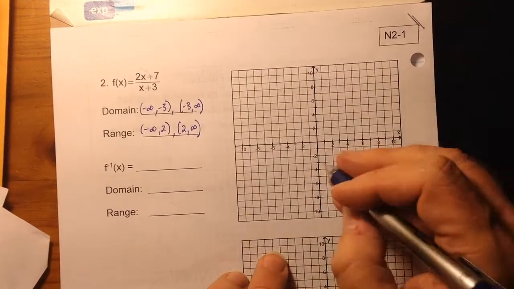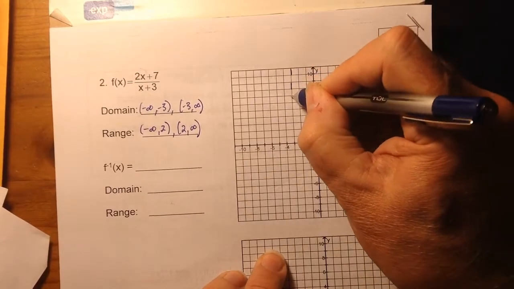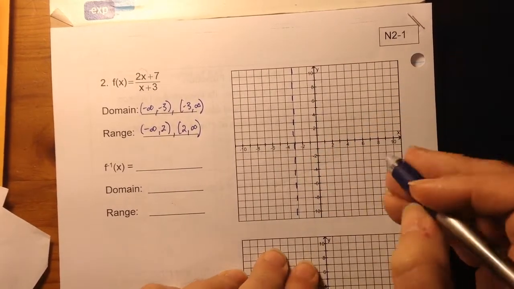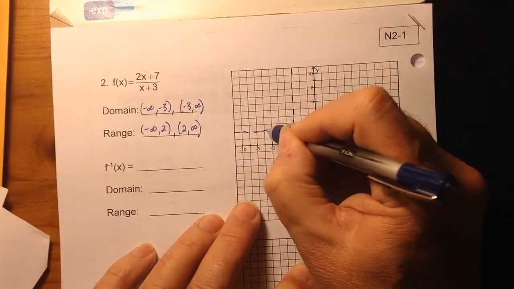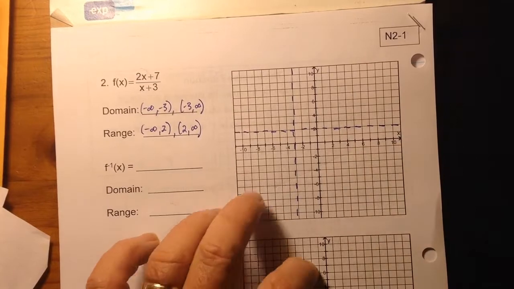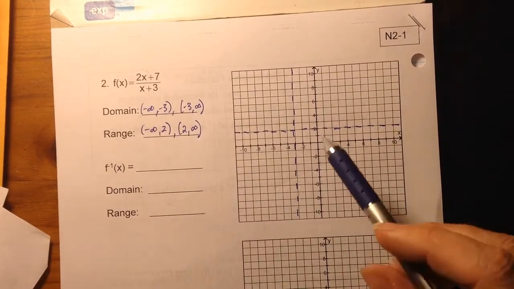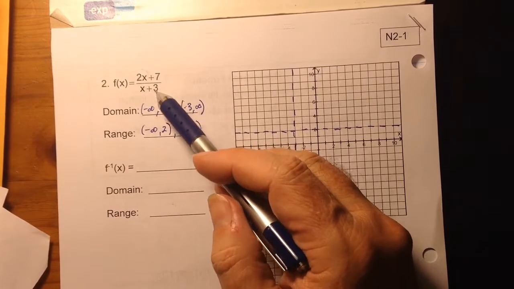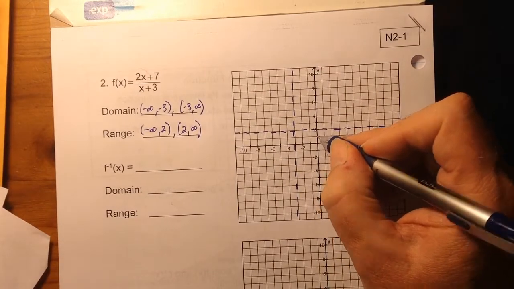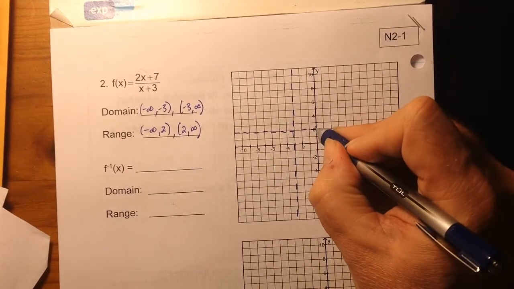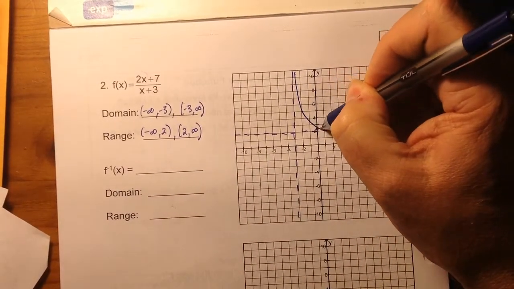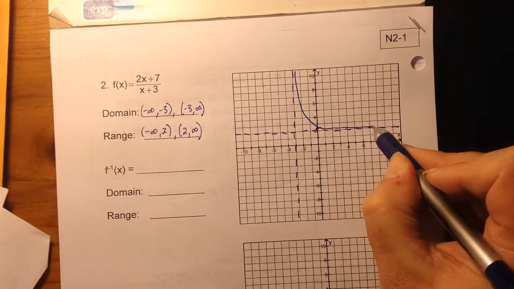All right, so -3, I'm going to draw a vertical asymptote at -3. I'm going to have a horizontal asymptote at +2. And then I'm not going to worry about being super specific here, but let's just get a couple points. If I put in 0 for x, I'm going to get 7/3. 7/3 would be 2 1/3. Okay? 7/3 is 2 1/3, so it's about right here. All right, so I know that it's going to follow the asymptote going up, and then it's going to follow the asymptote here going to the right.